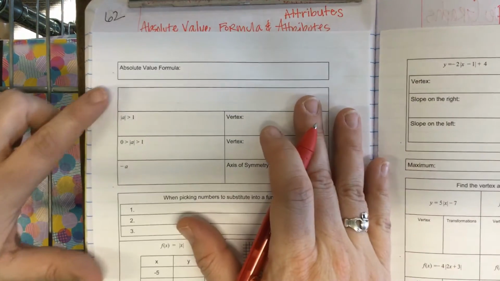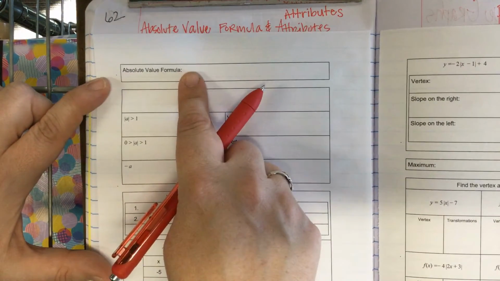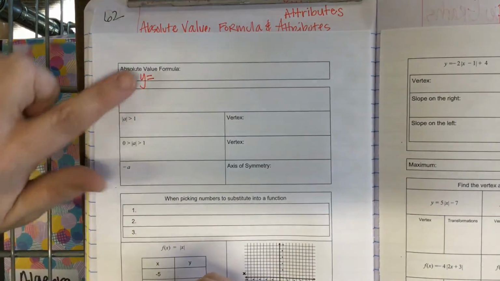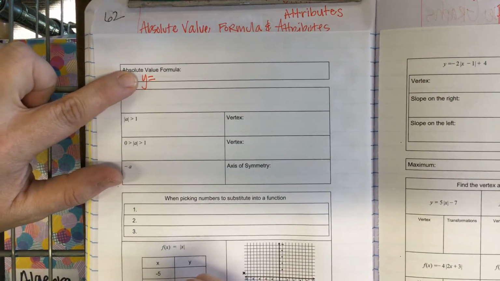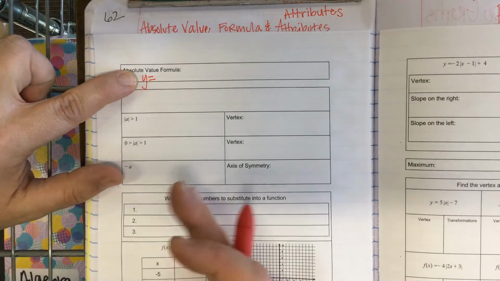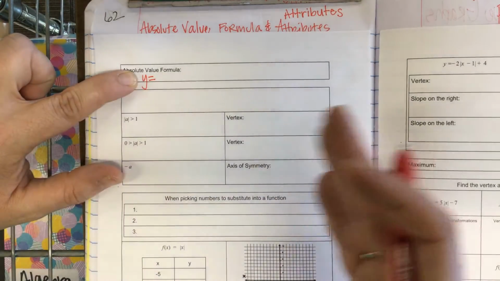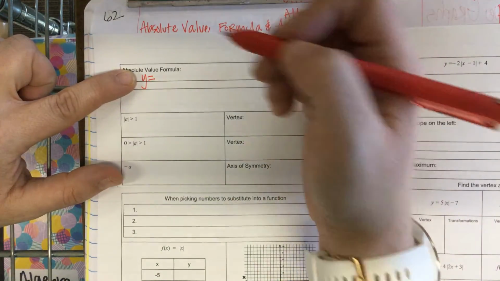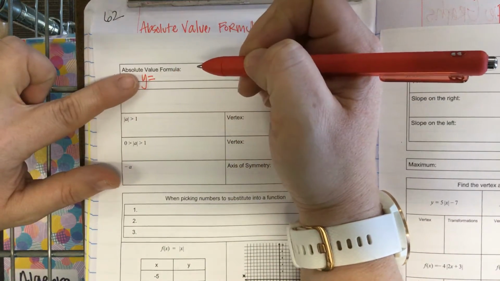All right, so absolute value formula. Y equals tells us that we're graphing this, right? We have been working on linear equations when we did this. It was y equals, and then we used that information to make a graph. This one looks a little bit different because it's absolute value.